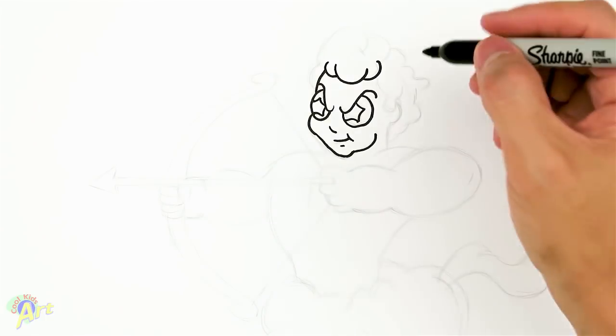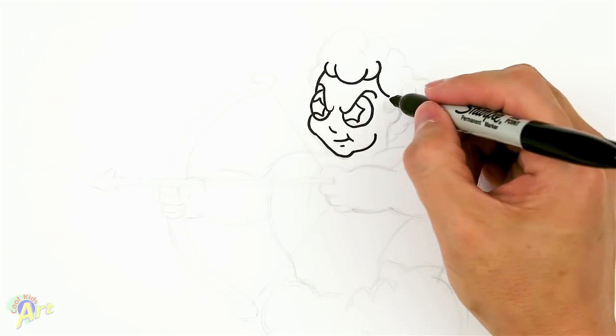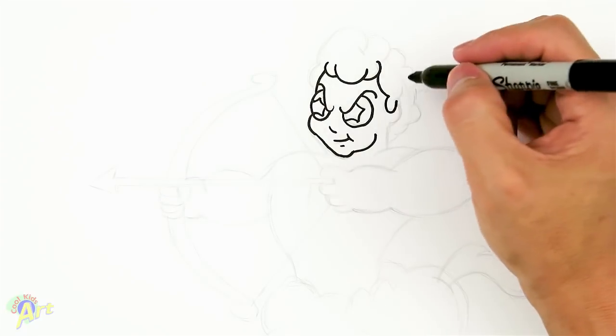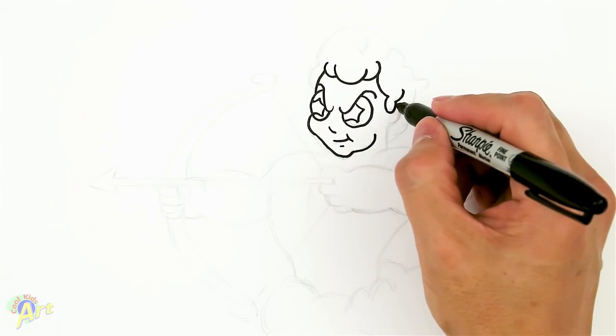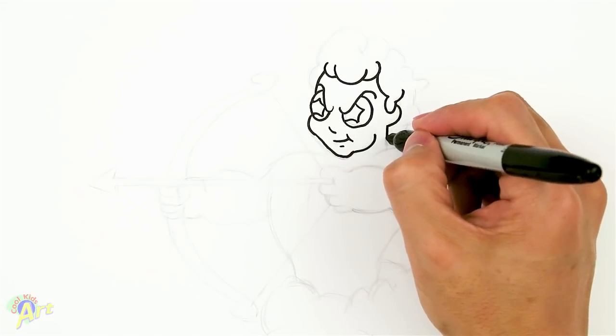Okay, and then now we're going to draw one curve coming down, and then one curve here, and then one going up. It's a little bit tricky. There's a lot of little curves going on. And then here, I'm going to draw his ear, and then his neck is just going to be straight down.